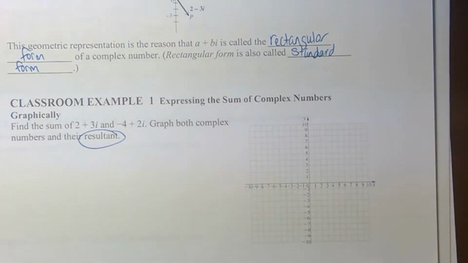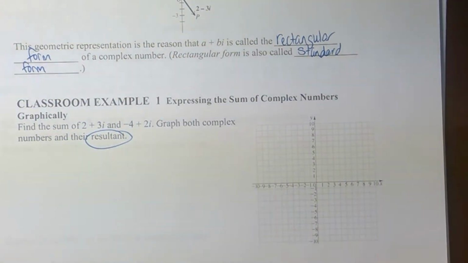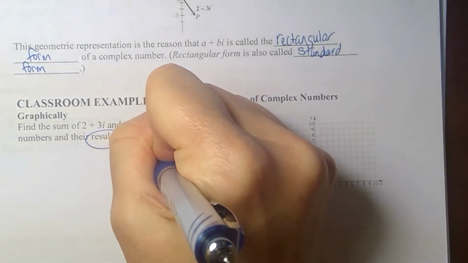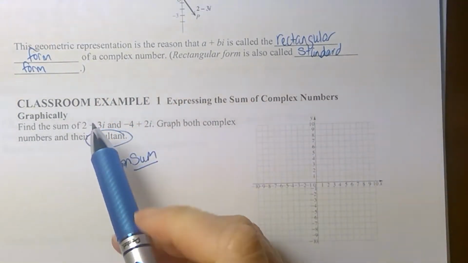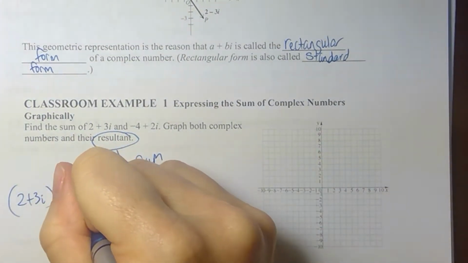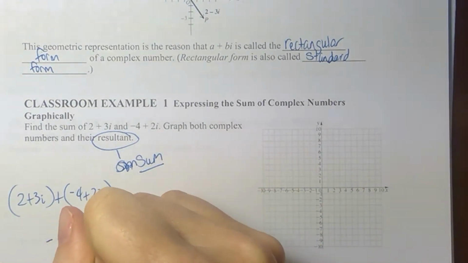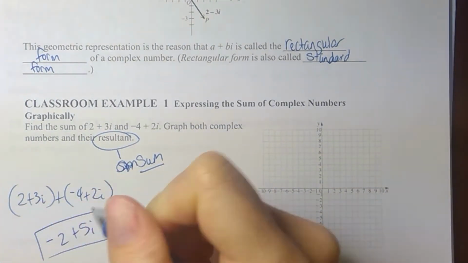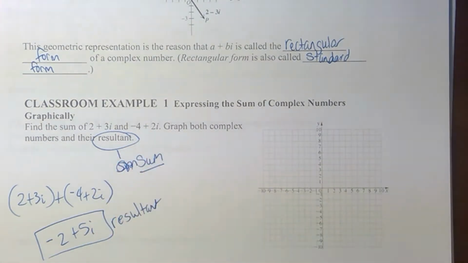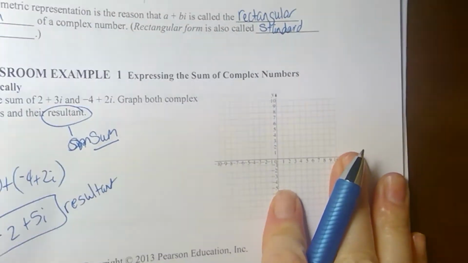It says to graph both of these numbers and their resultant, or their sum. So let's find the sum first, and then we'll start putting things on the graph. So if I take 2 plus 3i and I add to it negative 4 plus 2i, I get negative 2 plus 5i as the sum or the resultant. Okay?